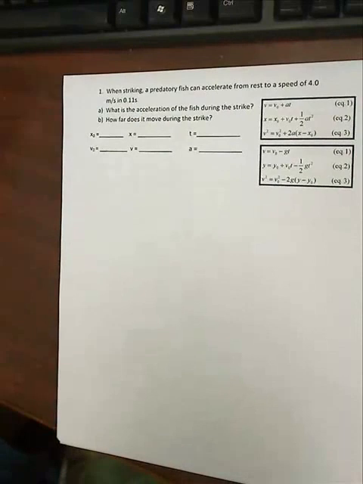Okay, so the first problem says, when striking, a predatory fish can accelerate from rest to a speed of 4.0 meters per second in 0.11 seconds. A, what is the acceleration of the fish during the strike? And B, how far does it move during the strike?